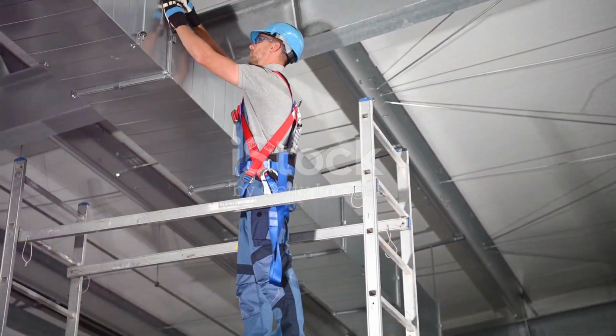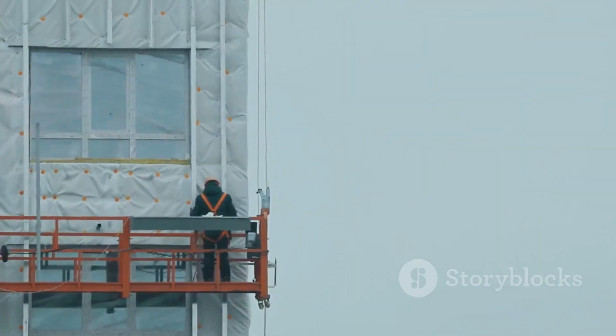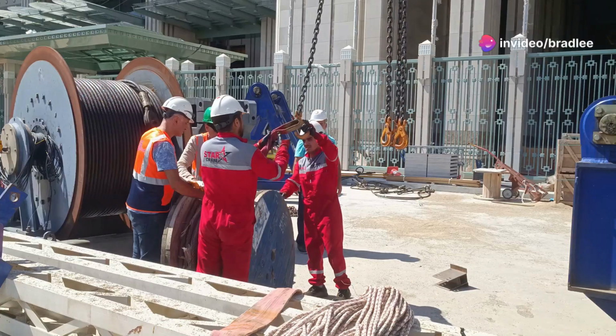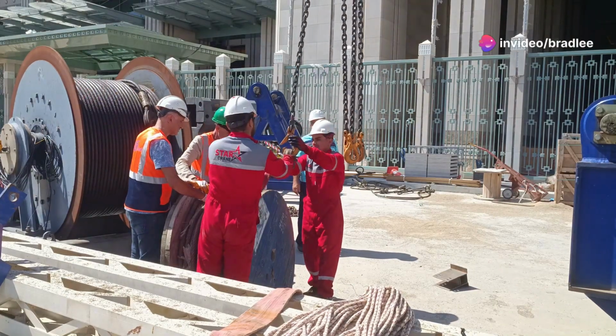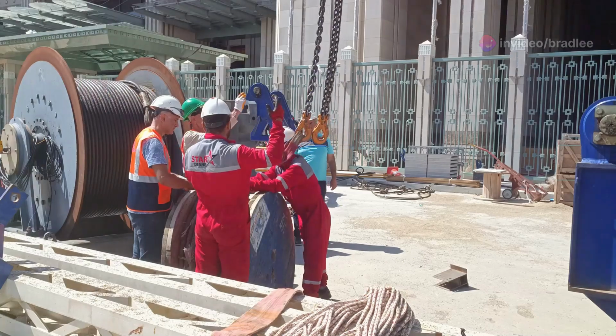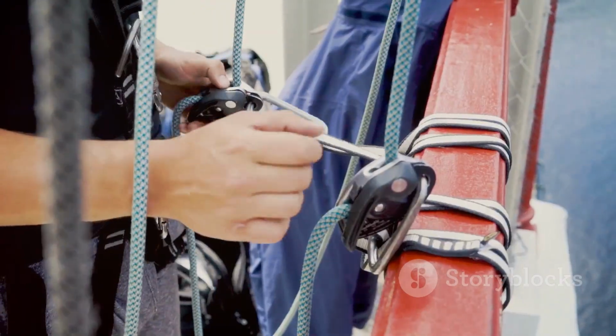Class 1 SRLs are generally designed for overhead use. They are best suited for scenarios where the anchorage point is directly above the user. This setup minimizes the potential for a swing fall, where the pendulum-like motion during a fall could cause injury due to collisions with other objects.